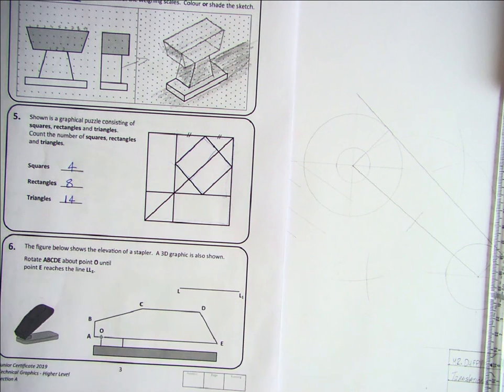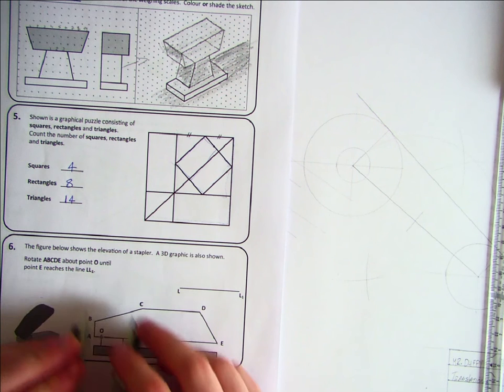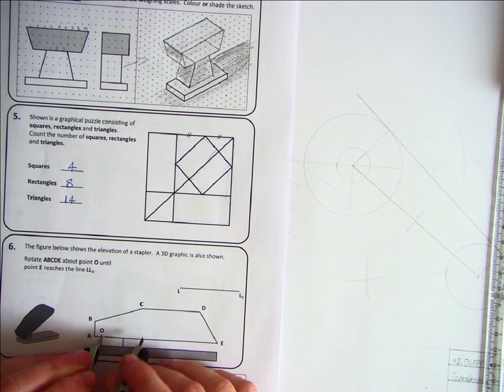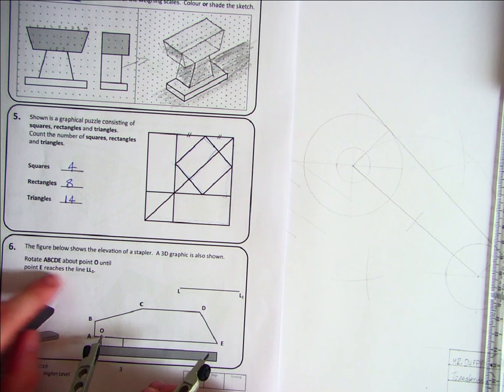Okay, so O is the pivot point. Okay, so that's the center of rotation. So the center of my compass is always going to go on point O. I want to do the point E first because this is my base point.